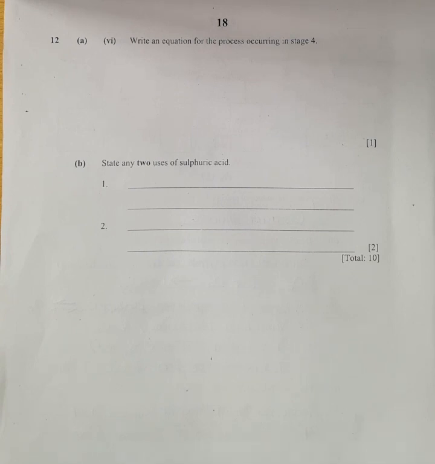So they didn't specify a word equation or a chemical equation. So we are going to write either a chemical equation or a word equation of the process that is occurring in stage 4.